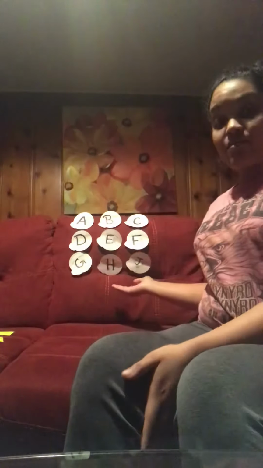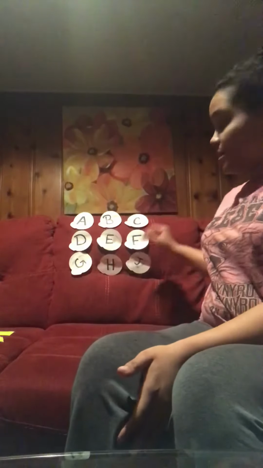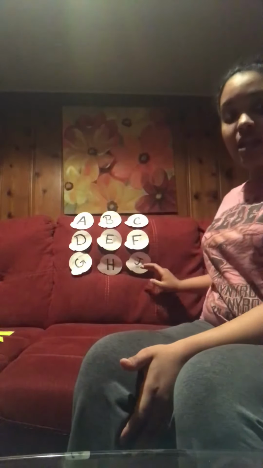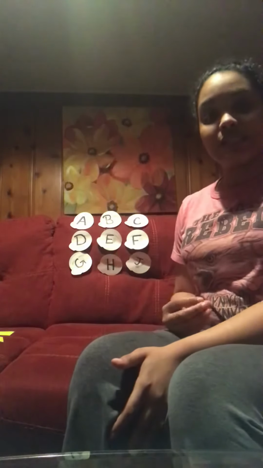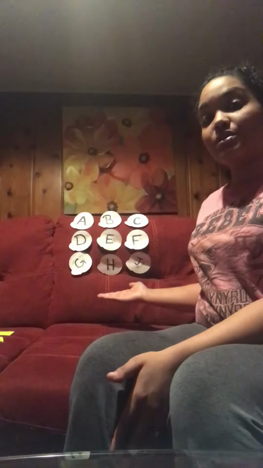If I have 9 apples, which I have right here, 1, 2, 3, 4, 5, 6, 7, 8, and 9. If I have 9 apples and I take away 6, how many will I have left? Okay, well, I have 9 here already, like we counted a while ago. So let's count to 6 because we're taking away 6. So let's take away 6.